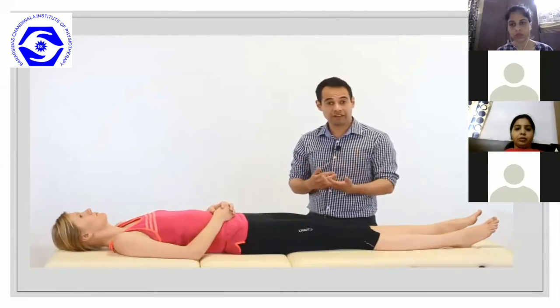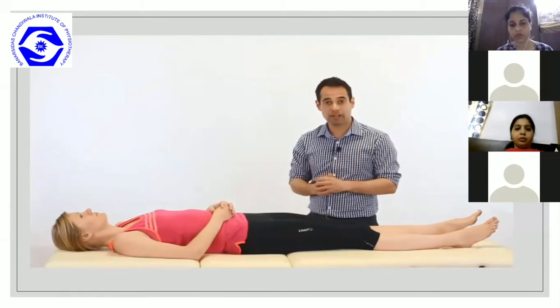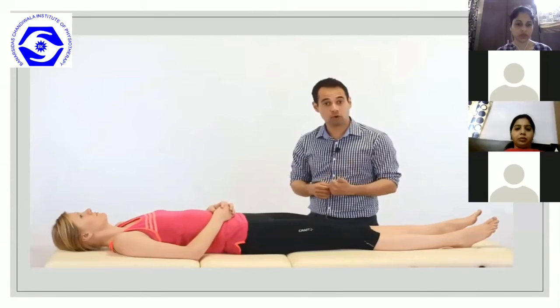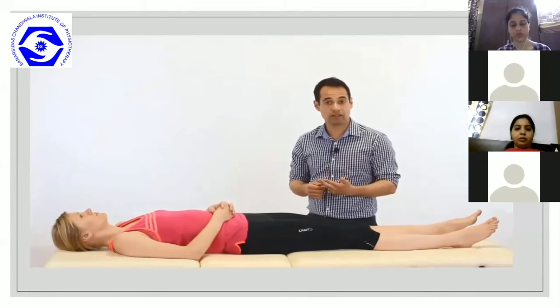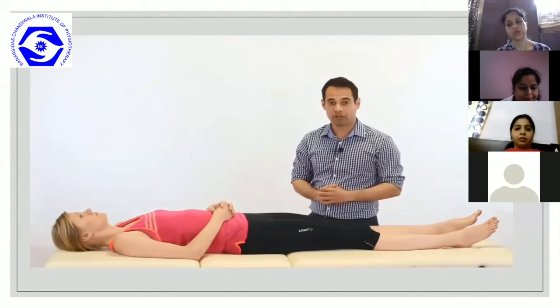The main structures that are affected with this test are the lumbar spine nerve roots, specifically L4, L5, S1 and S2, as well as the sciatic nerve and other peripheral nerves.